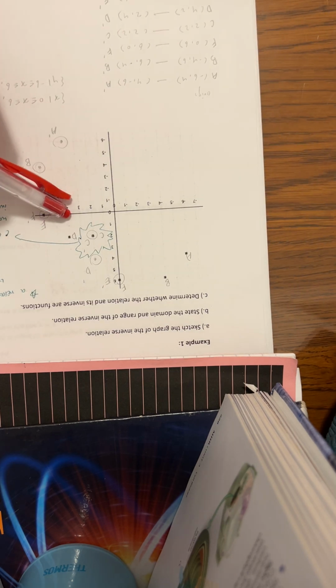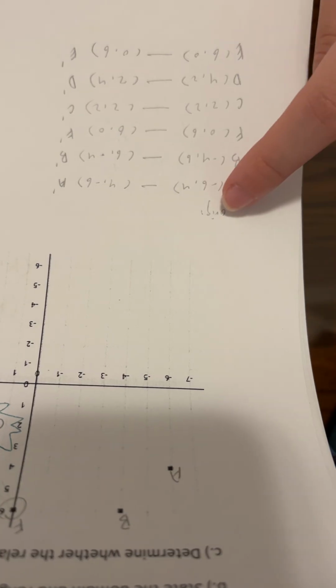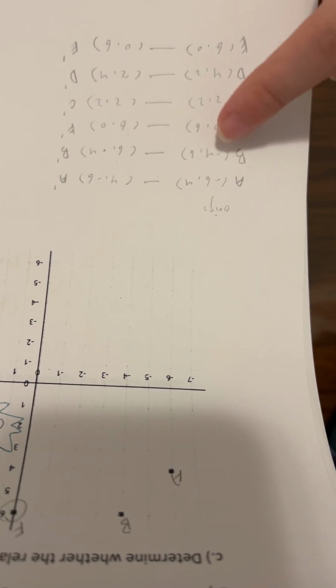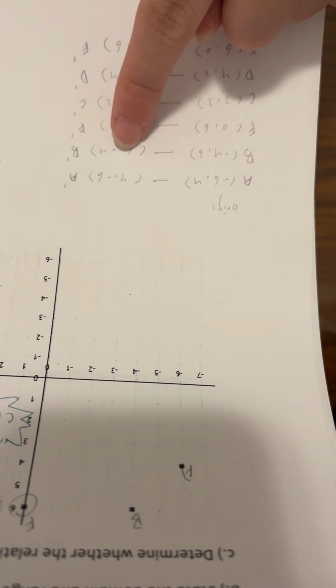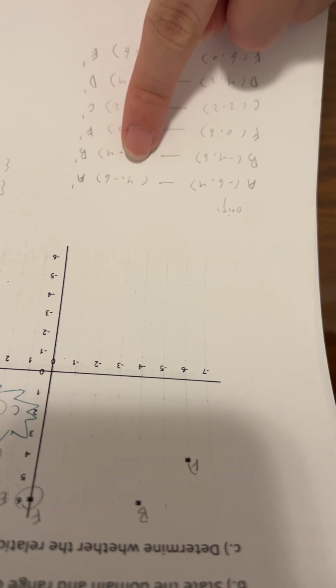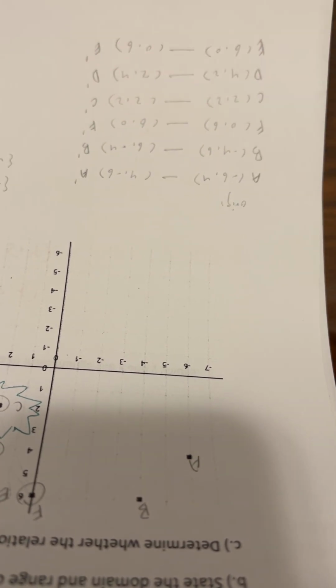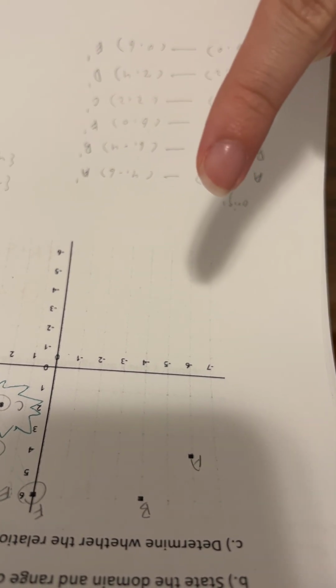That is what we did here. See, all we did is list the original points, and you just swap them, swap places, right? Because all you did. Domain and range.